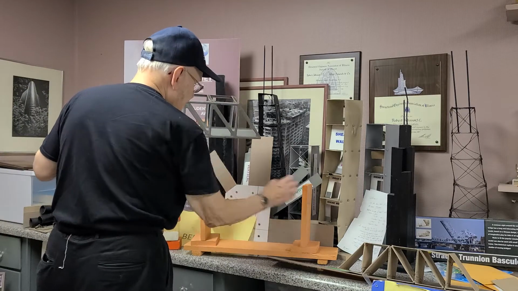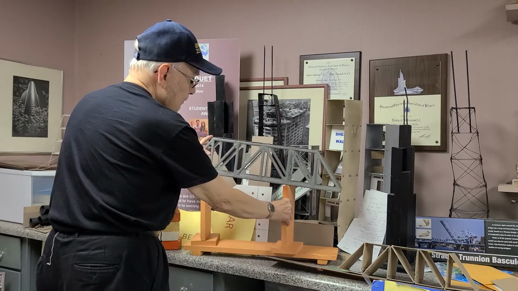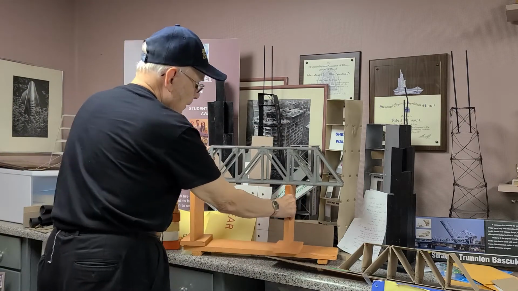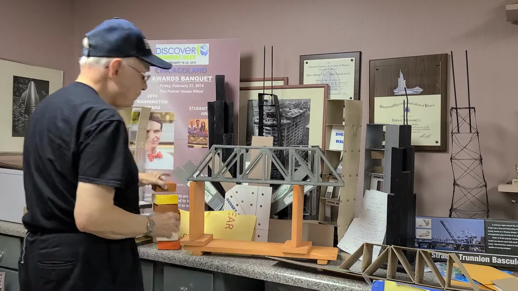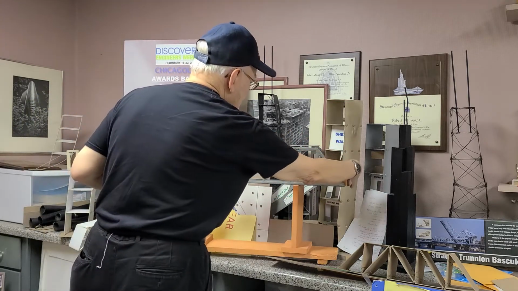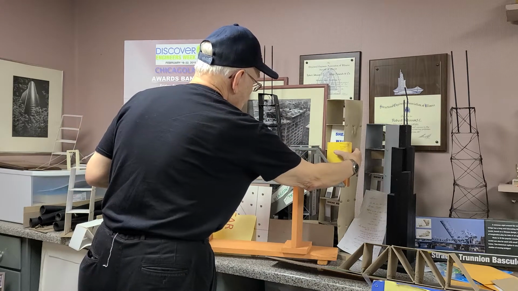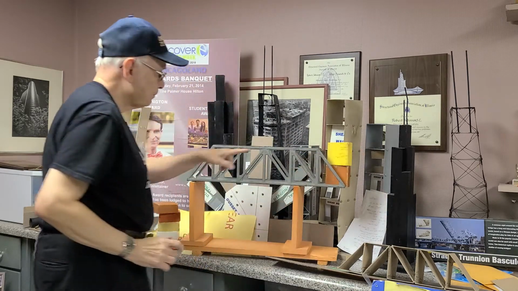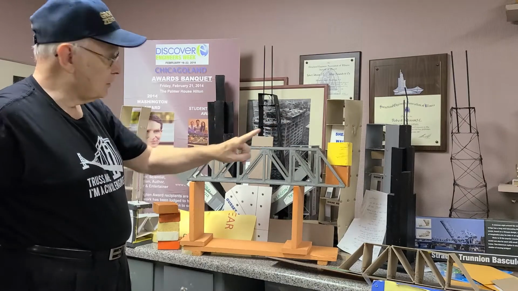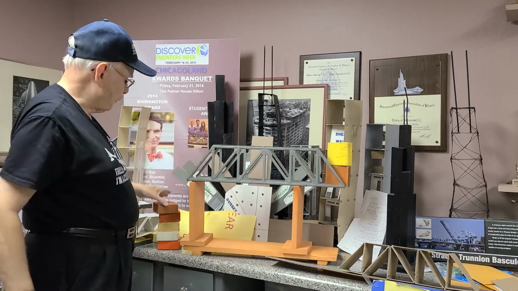Notice if I take my support here and put it over here, I can load it up here and it stands. Go to my other presentation on cantilevers and you'll see why.